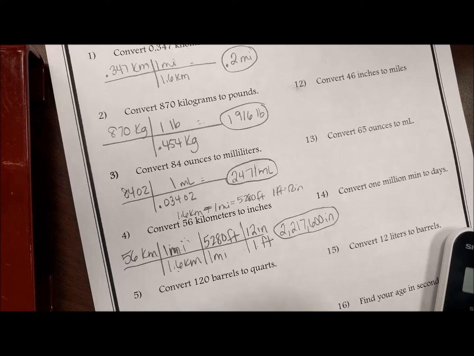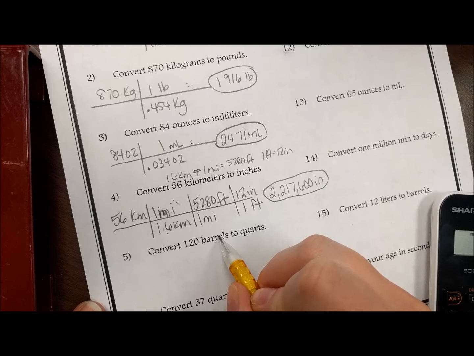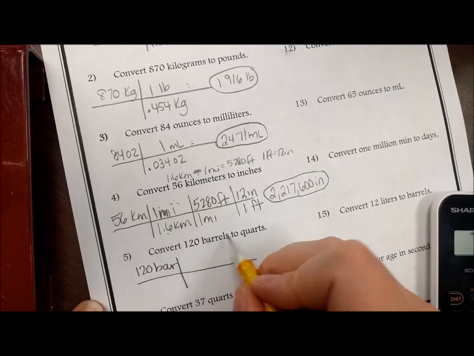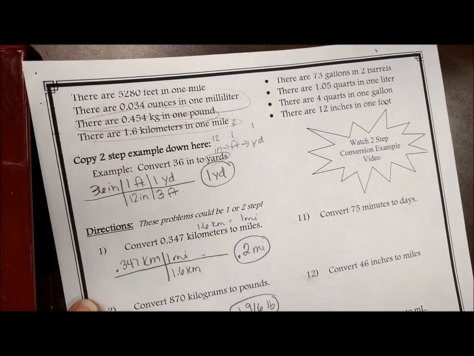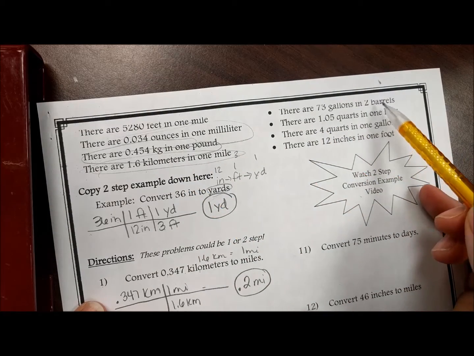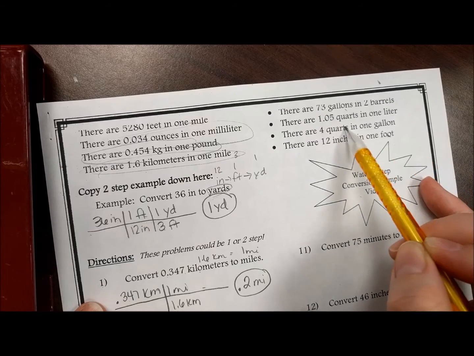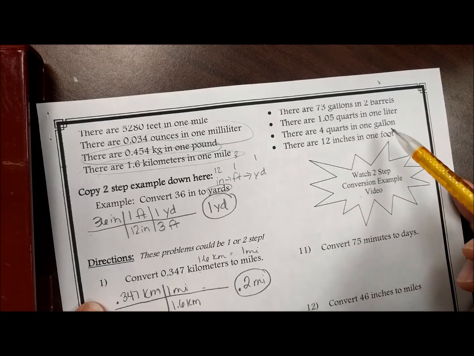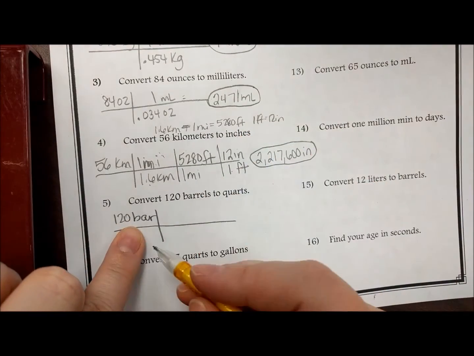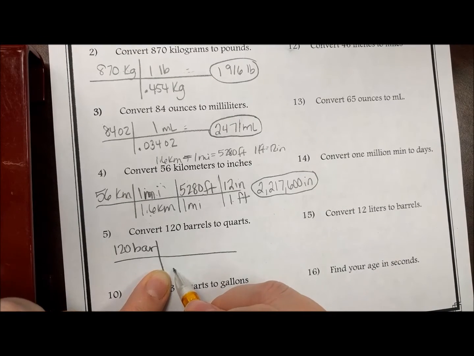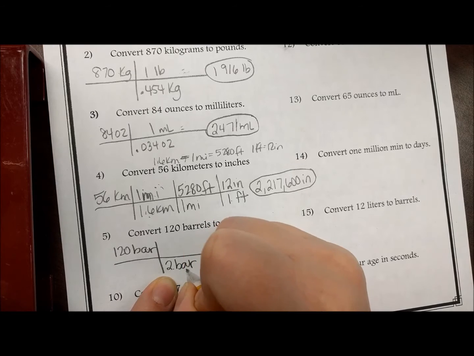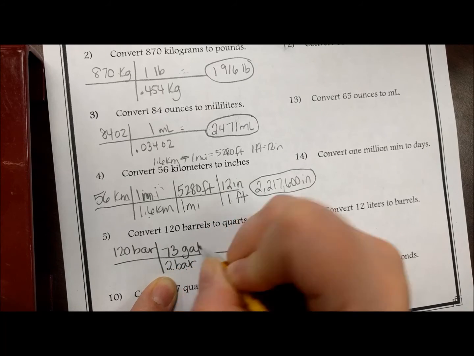Okay, barrels to quarts. So we have 120 barrels. They want us to get to quarts, so let's see if we have barrels to quarts. We have barrels to gallons, and we have gallons to quarts, but we don't have barrels to quarts, so we're going to have to do 2 steps. So remember, whatever they give you diagonal, that is what it has to be. So diagonal from barrels, I have to have barrels. So in 2 barrels, that equals 73 gallons.